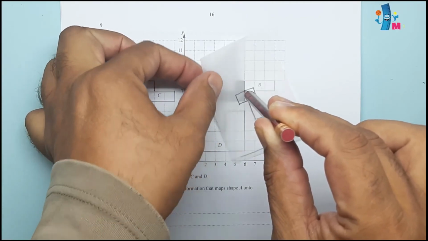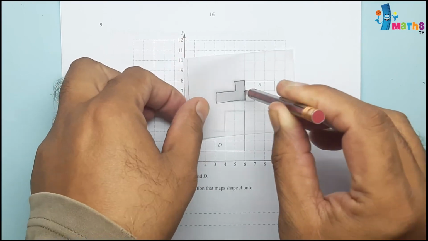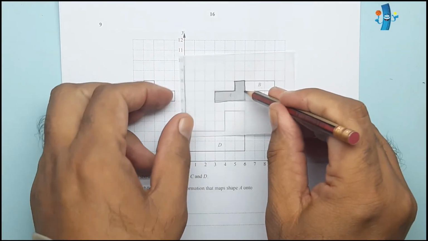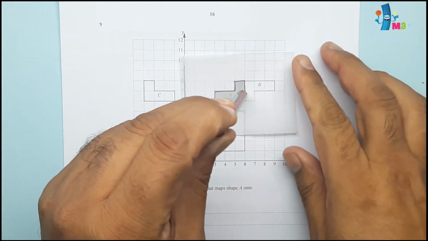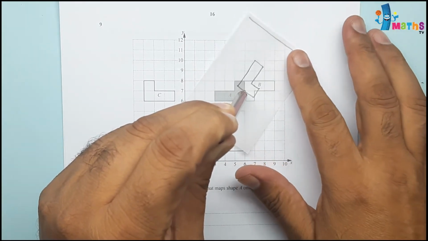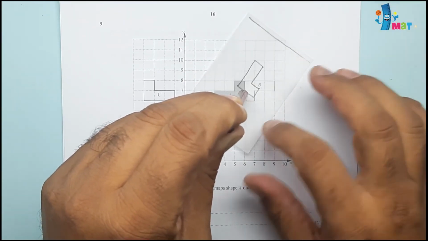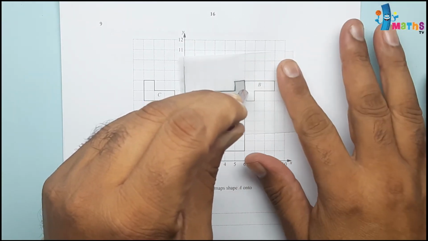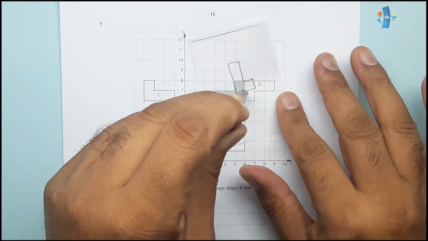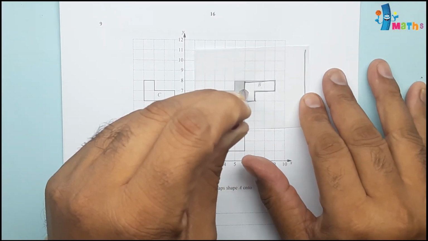So again I will try once again. From this point, if I show you from this side, this will be clockwise and it will be fitting up to this one. So it's fitting at B from this location. Up to this one is 90, and this one is 180 degrees.